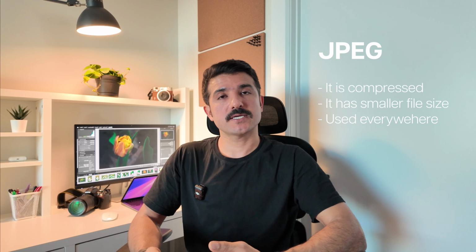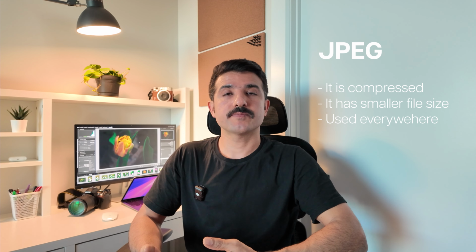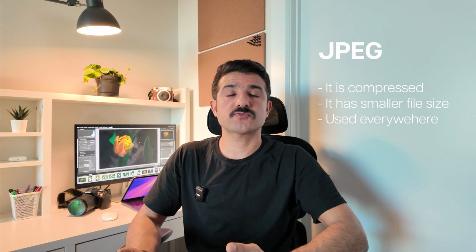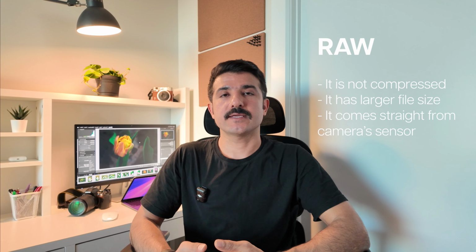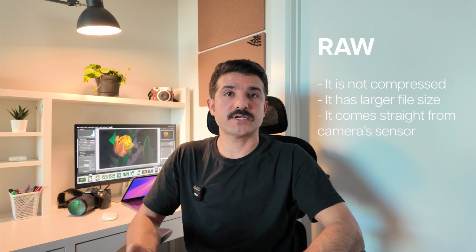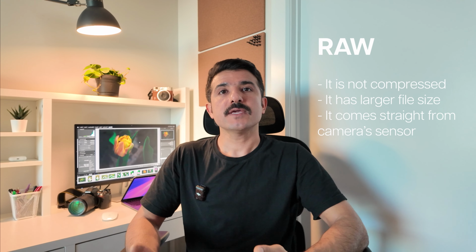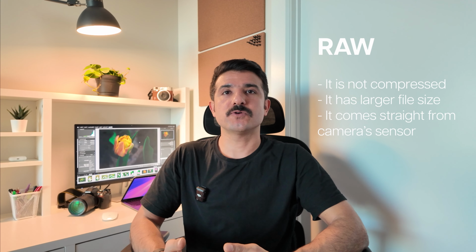We all know what a JPEG photo is, right? It is a compressed image format that you've probably seen everywhere. It's smaller, quicker, and processed in camera, so it's ready to use straight out of the camera. RAW, on the other hand, is, well, raw. It's essentially unprocessed data straight from your camera's sensor. Think of it as the digital equivalent of a film negative.